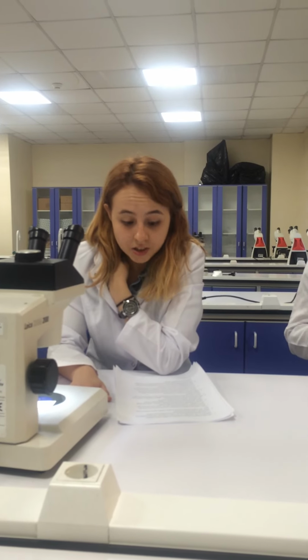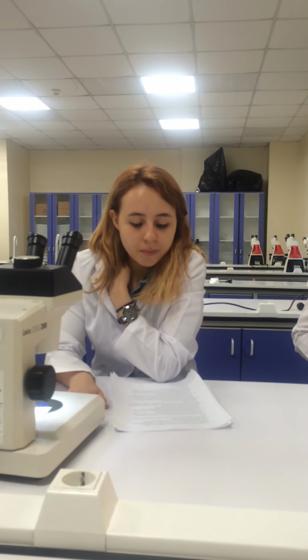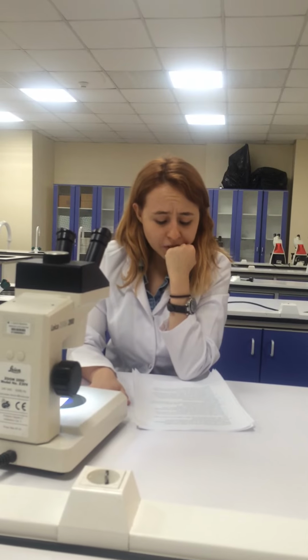Medium is replaced with osteocyte induction medium every 3 days. Mature osteocytes will form by 14 days of differentiation. These osteocytes are ready for alizarin red staining. Differentiation of porcine adipose-derived stem cells into chondrocytes is the other step.